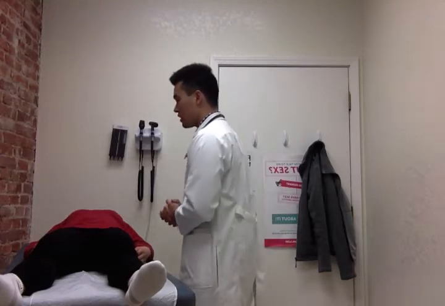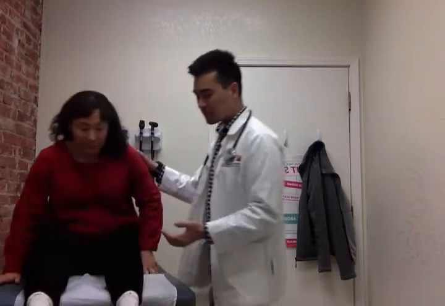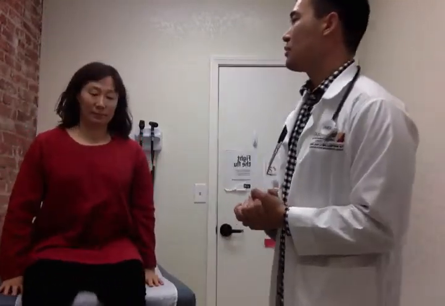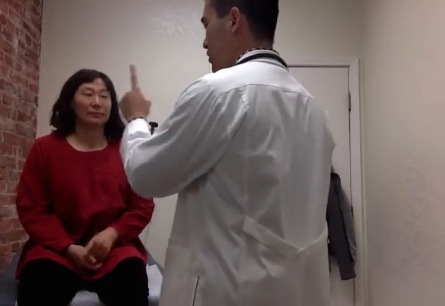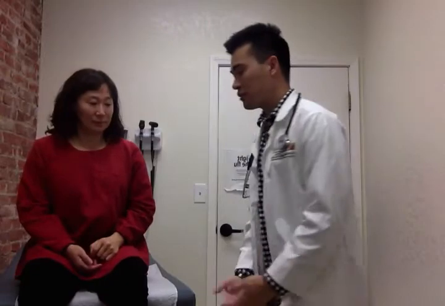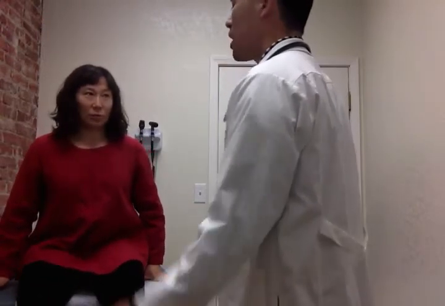Next, I'm going to have you sit up, thank you, and begin the neuromuscular examination. First, we're going to test for cerebellar function. I'm going to have you touch the tip of your nose and touch my finger in multiple spots. Great. And I'm going to have you do rapid alternating movements. And then heel to shin on both legs. Great. And then the last test, we'll do Romberg's after, but we're going to test for sensation.